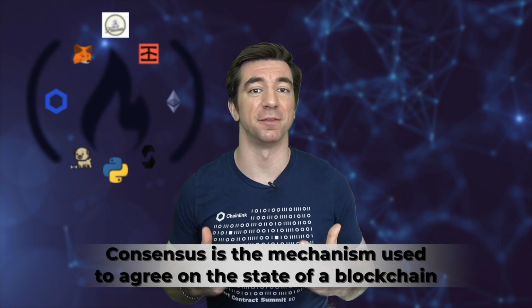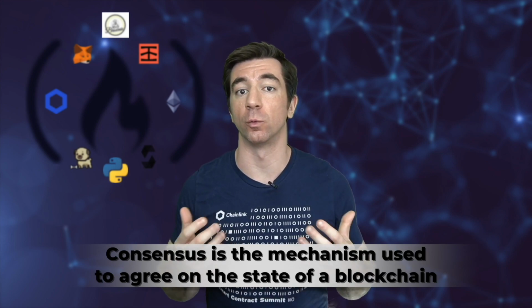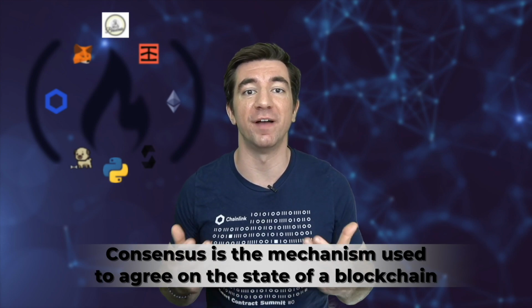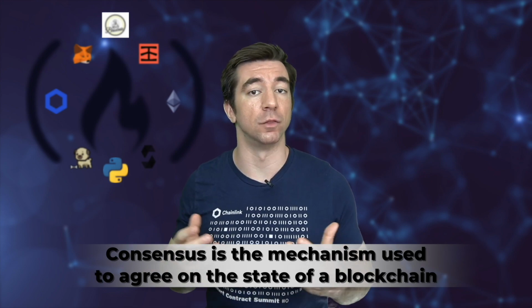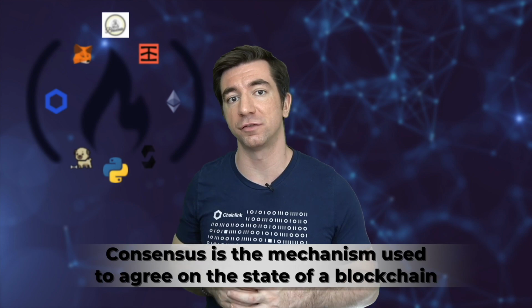Consensus is defined as the mechanism used to reach an agreement on the state or a single value on the blockchain, especially in a decentralized system. I briefly alluded to this consensus mechanism in our blockchain example when I said if one changes something and the other two don't, then majority will rule and kick that one out. This is part of that consensus mechanism.